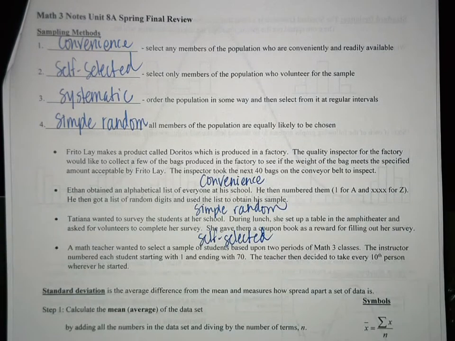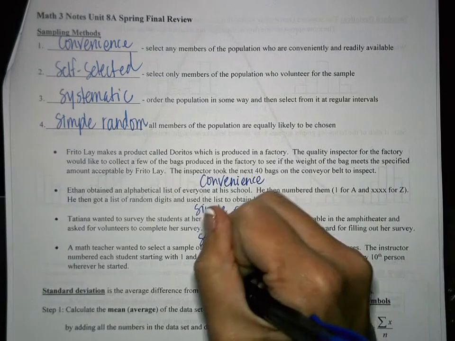A math teacher wanted to select a sample of students based upon 2 periods of Math 3 classes. The instructor numbered each student starting with 1 and ending with 70. The teacher then decided to take every 10th person wherever he started. Very good.